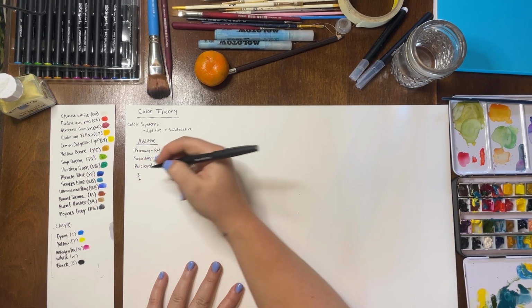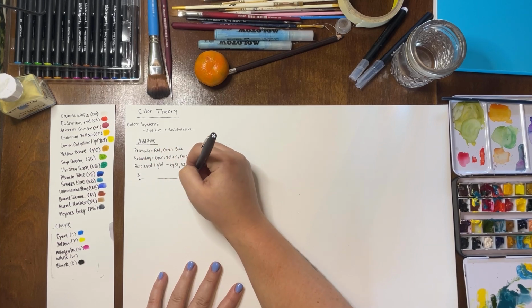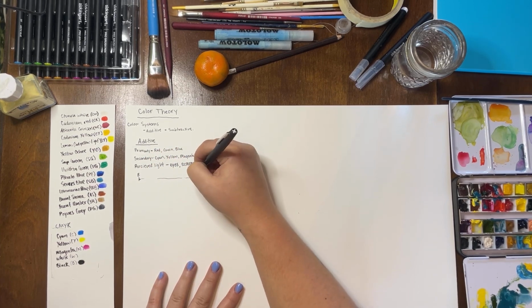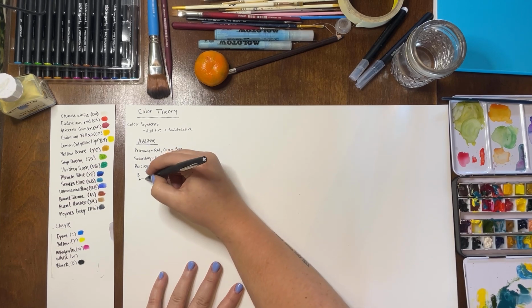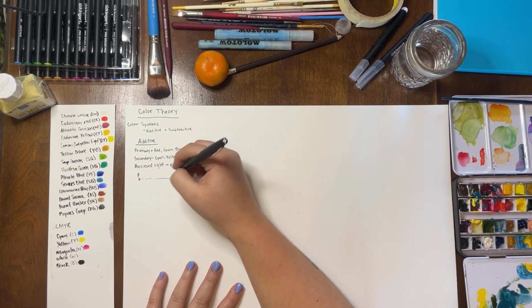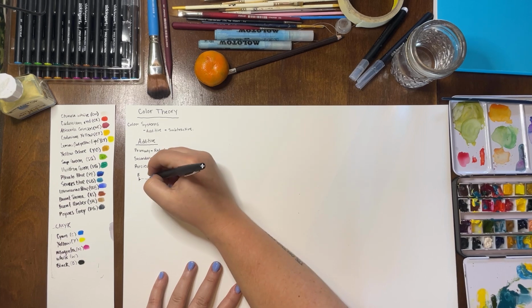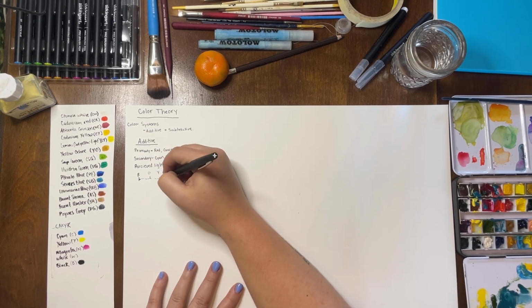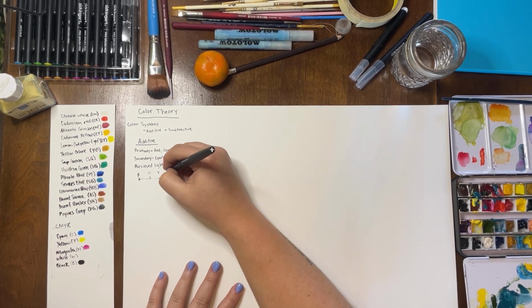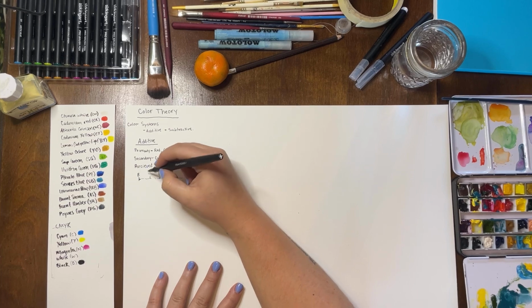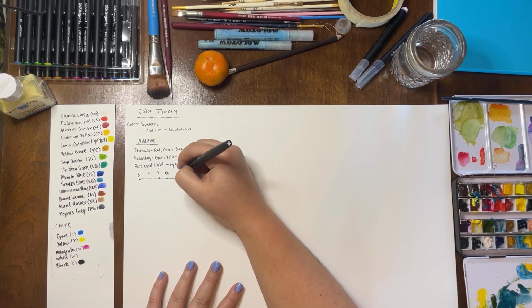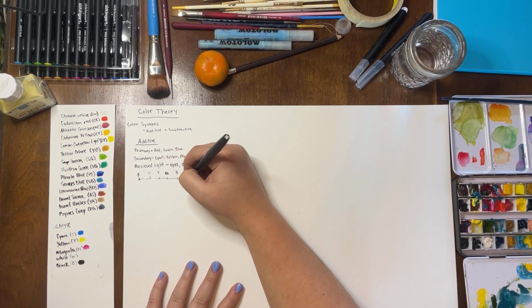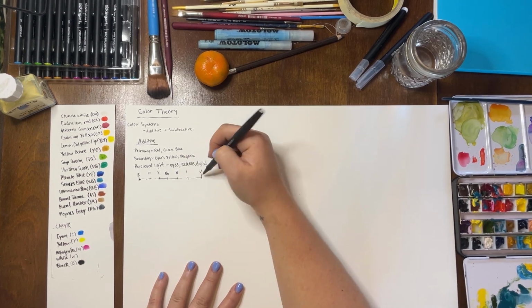It's going to start from red and go down to violet. So red, orange, yellow, green, blue, indigo, violet.